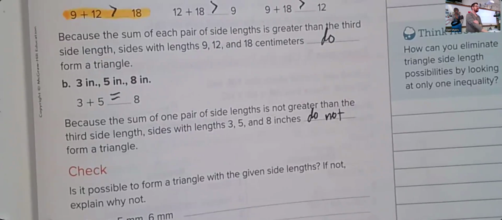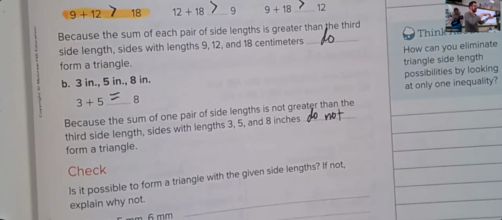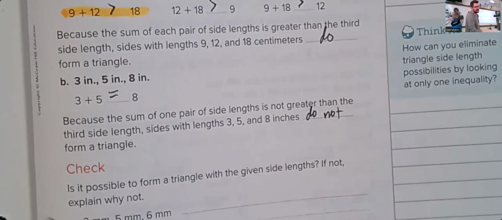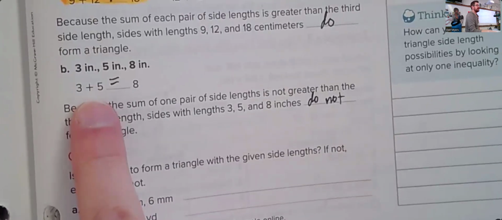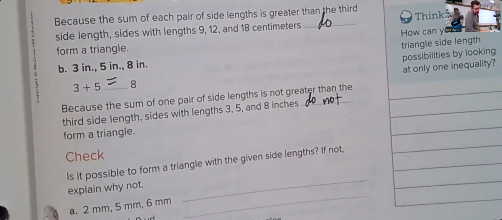It would basically look like the first thing we did in the warm-up where everything just kind of laid flat and turned into one segment. So it doesn't actually make a triangle, it just makes a segment on top of a segment. This is the segment addition postulate, basically. All right.